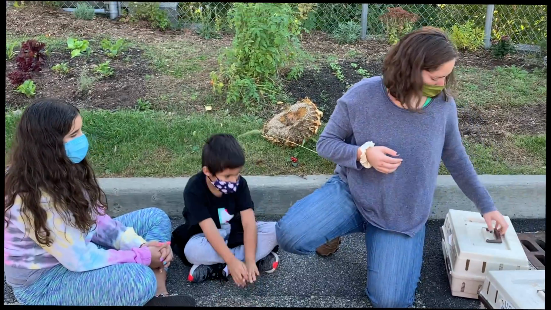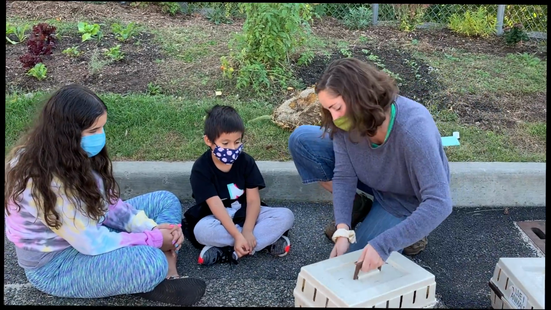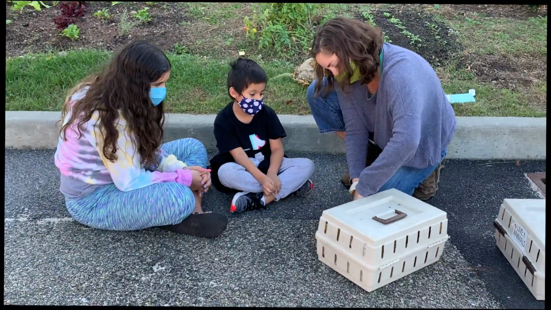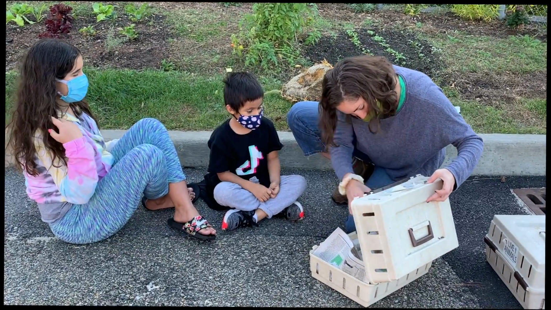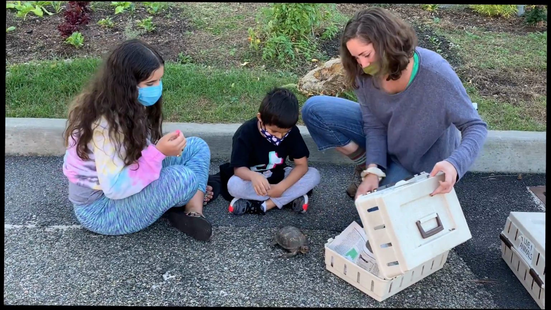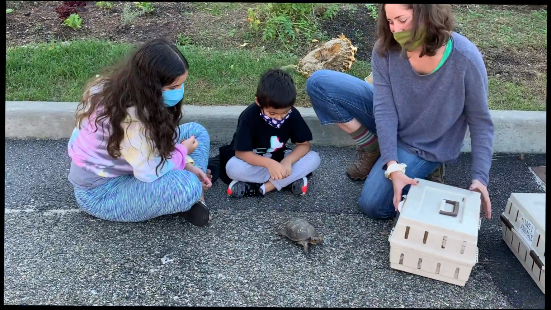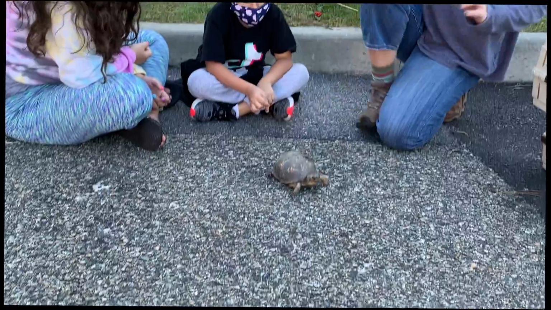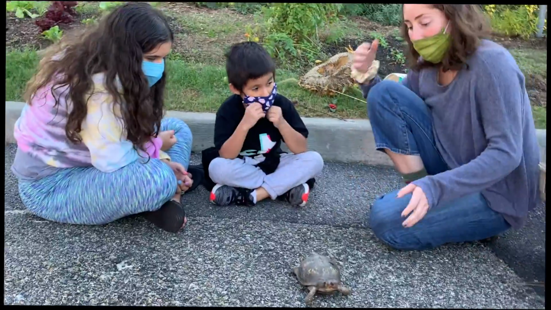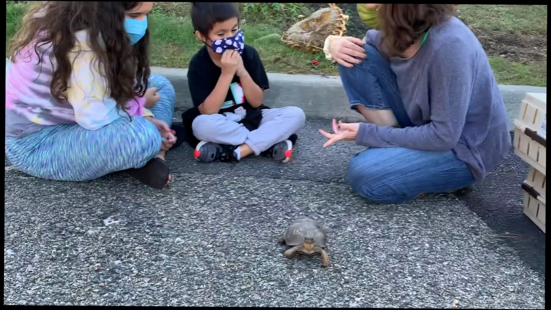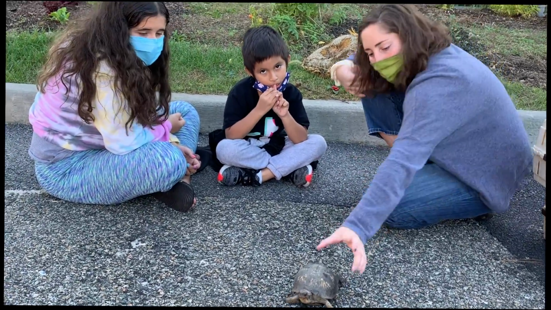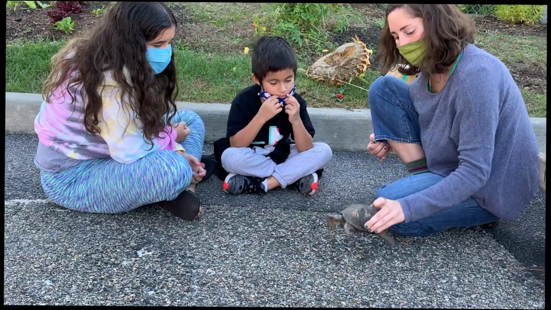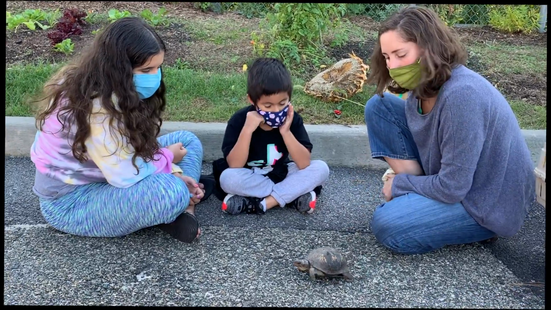Alright, so our next animal that could be a seed disperser. Oh, that's wrong. I thought it was another bunny. Nope, that's a turtle. Alright, so this is a box turtle. And a box turtle is actually a type of turtle that you can find around here. So they live here. And a box turtle can be a seed disperser. How do you think a box turtle can disperse a seed?